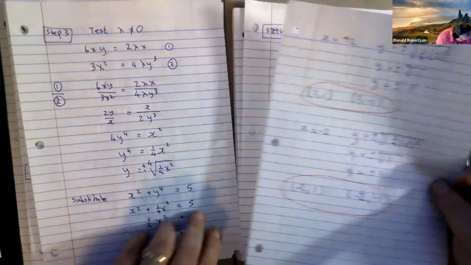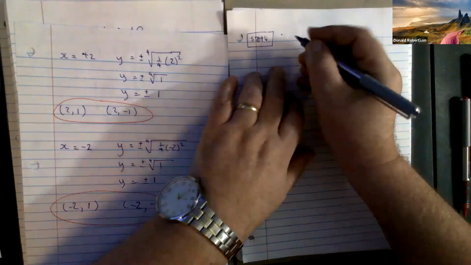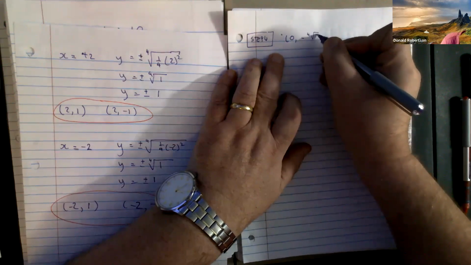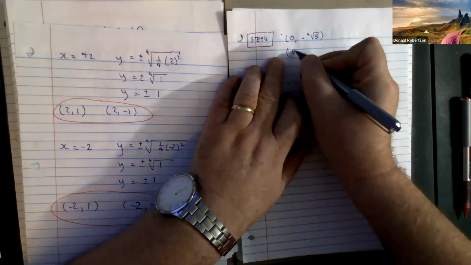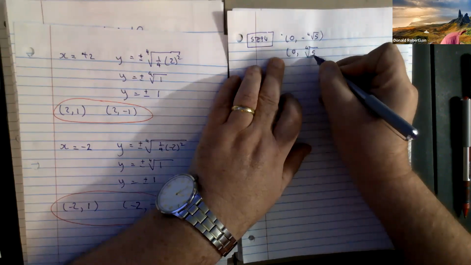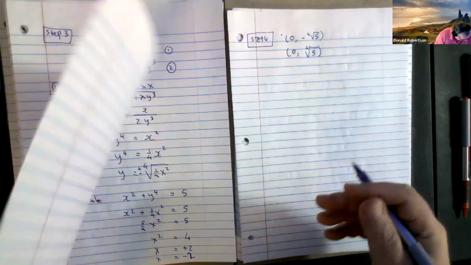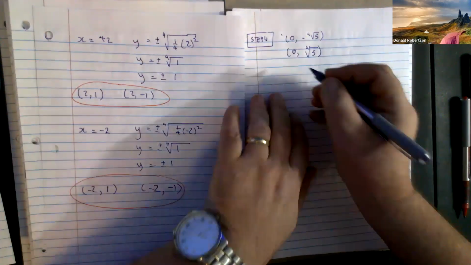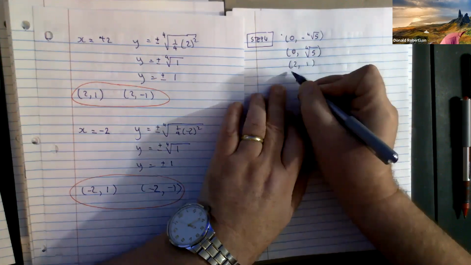And in step 4, you take every solution that you have found. So I found a solution 0, negative, that fella. I found 0 plus that guy. I found, who did I find? Oh, I found that guy.